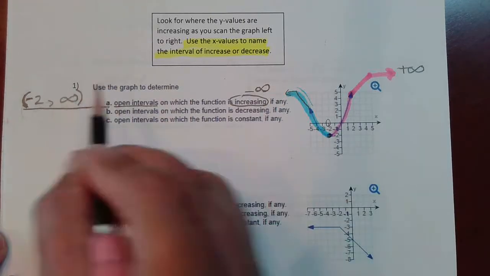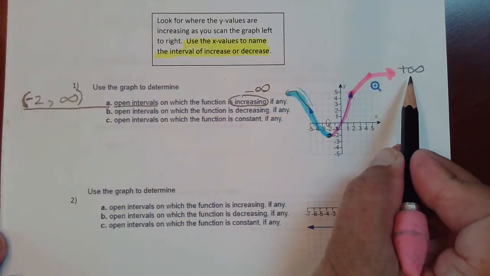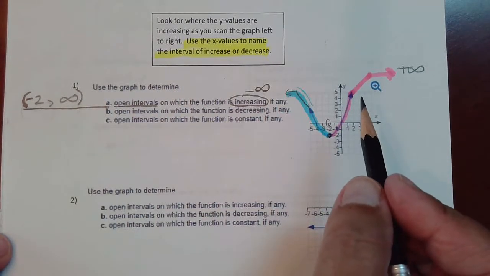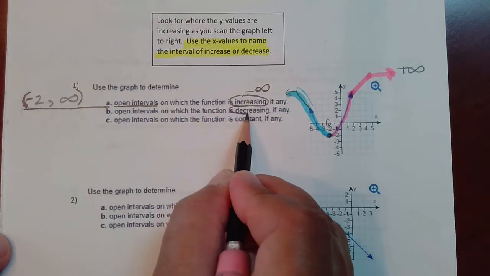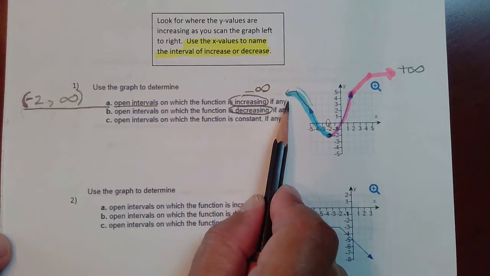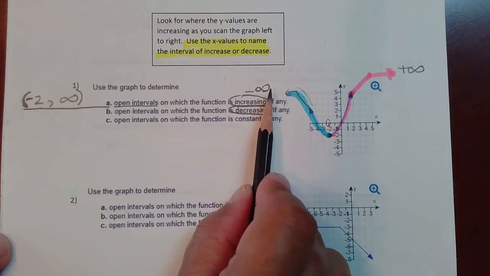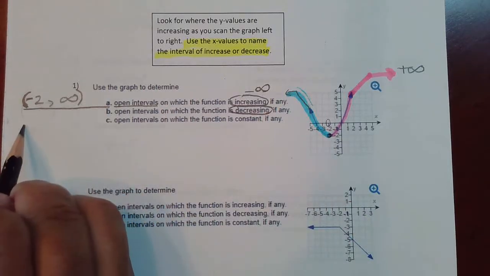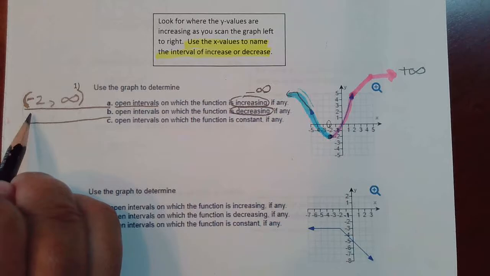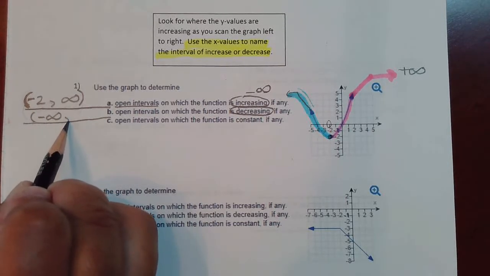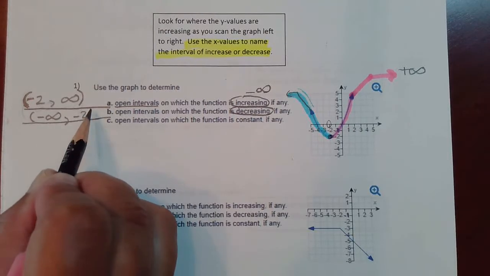So you are just calling it positive infinity. All infinity symbols get encased with open parentheses. Okay, then the next word that's used is what was the decreasing portion. I described that first when I began talking about this graph. It starts out at negative infinity, and that decreasing behavior stops at -2. So for part B, we'll put negative infinity all the way to -2.